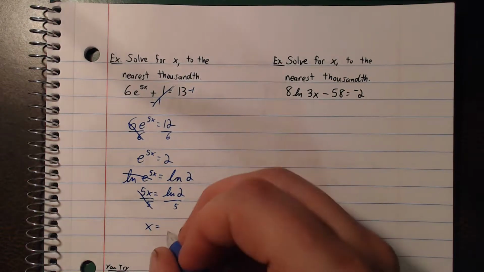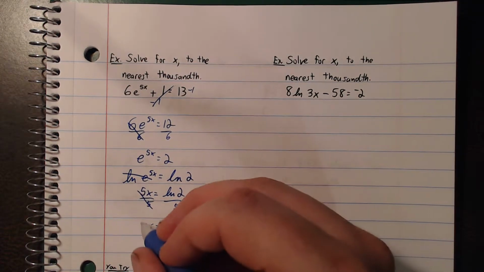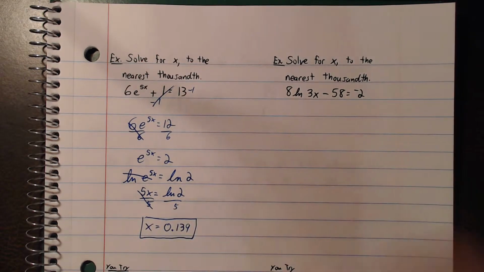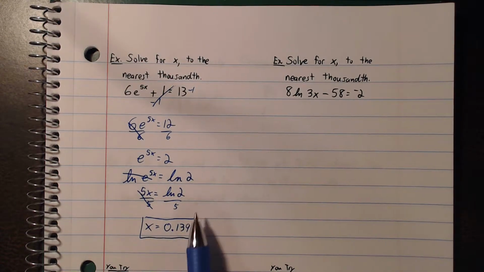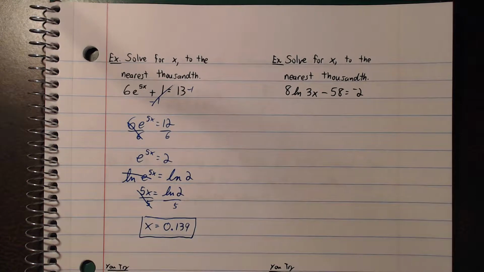I believe here they're telling me 0.139. It doesn't matter what calculators you're using, Google, your iPhones, whatever, Desmos works well too, or the school calculators. That's what we get. Let's look at another example.